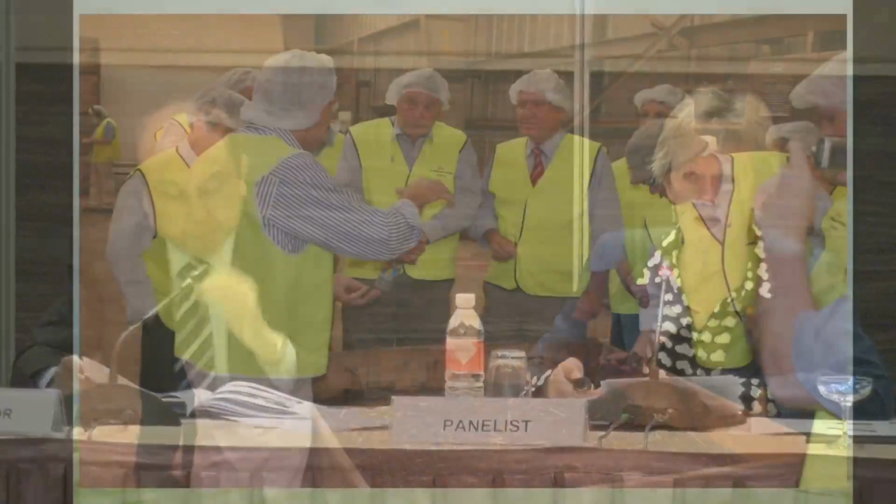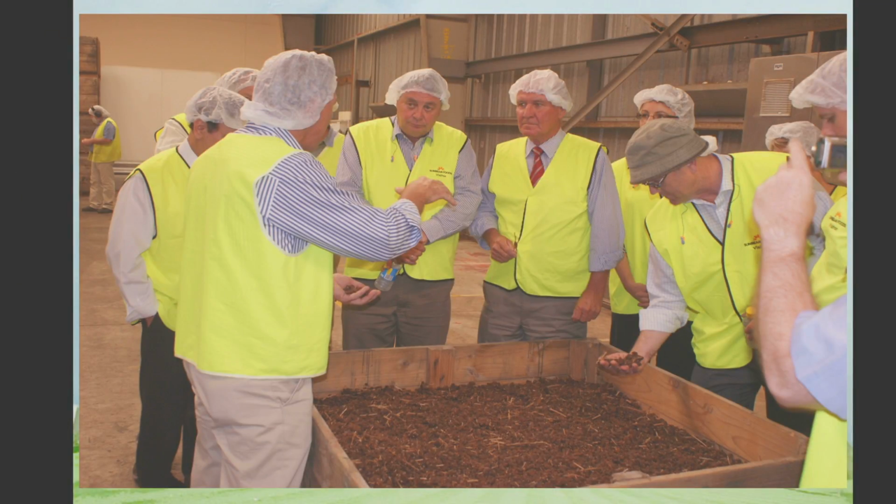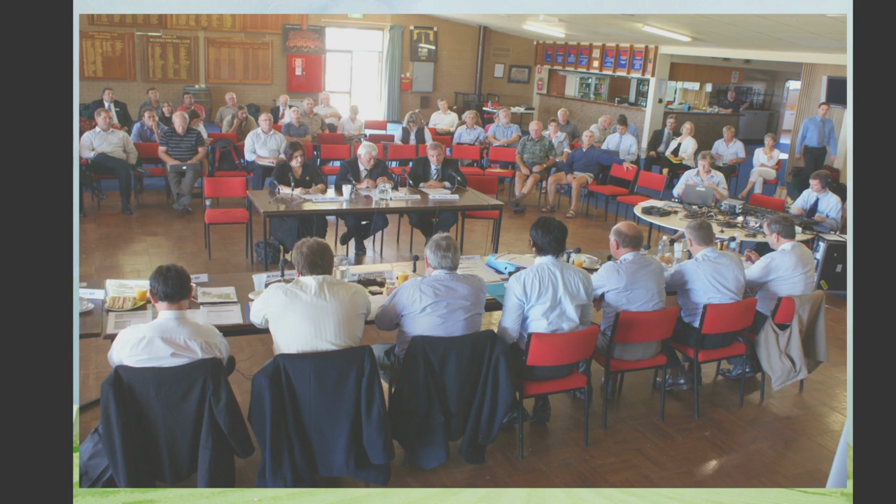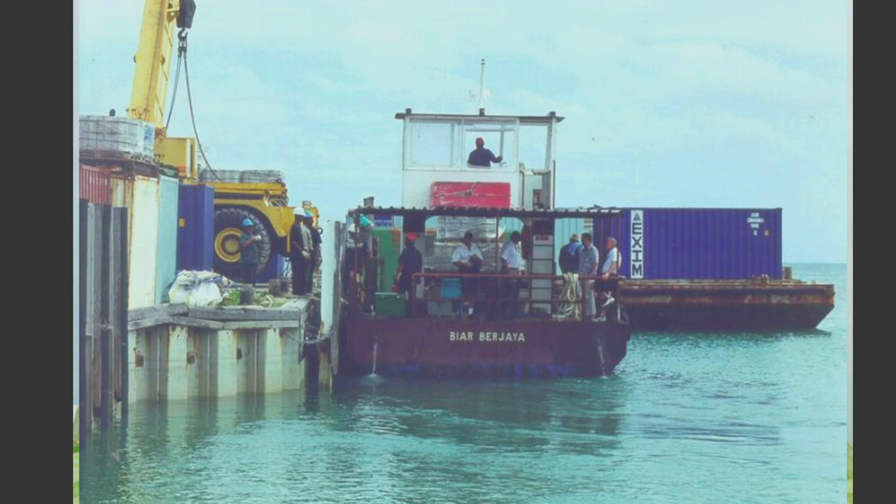Just a couple more photos of how the committee members like to get out and about and get their hands literally dirty looking at various things, or they can just have meetings too in other places, or get out onto the docks as they did on this occasion.